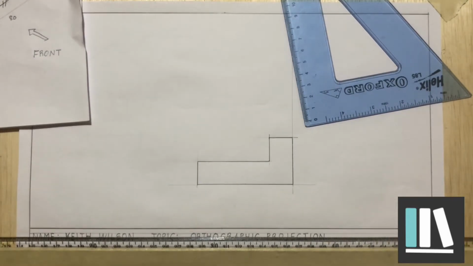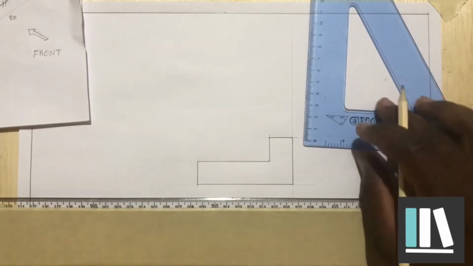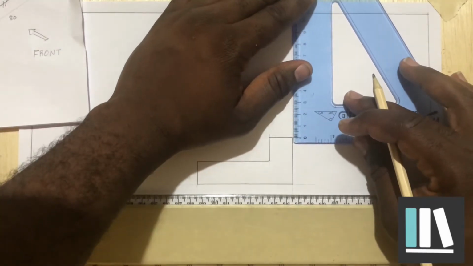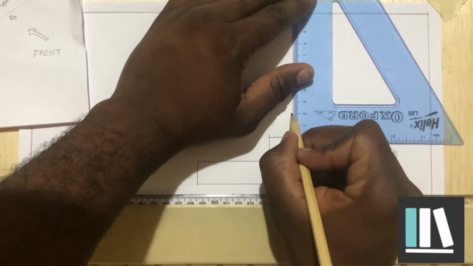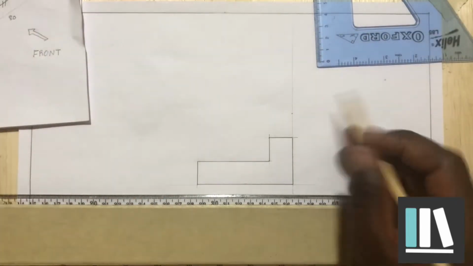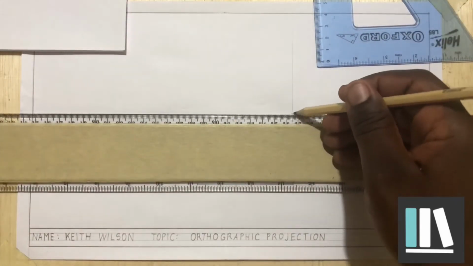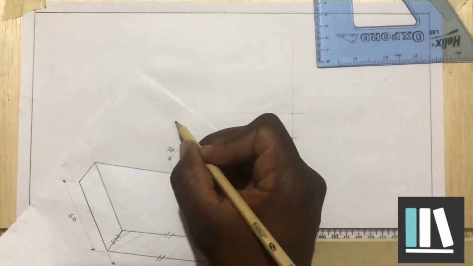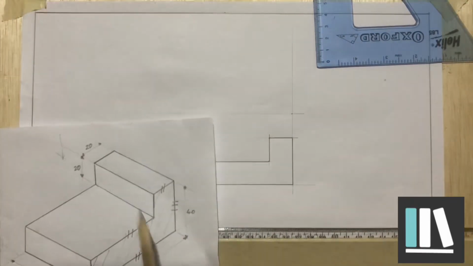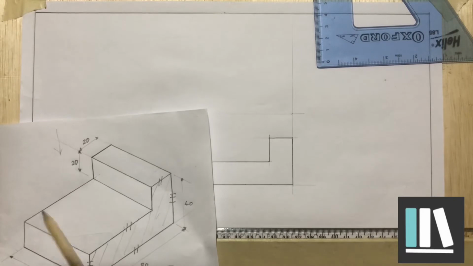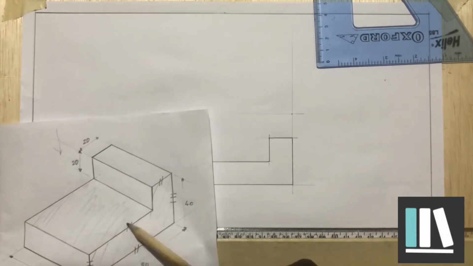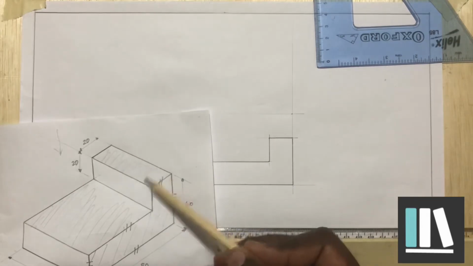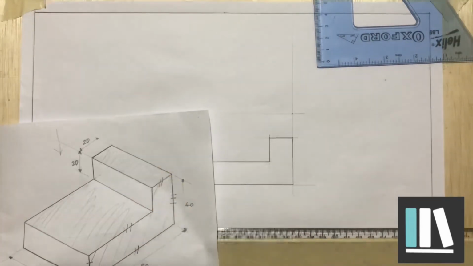Now I'm going to proceed to draw the plan view. I like to draw the plan view next. So I'm going to measure a 20 millimeter space, then proceed, and I'm measuring this from the highest point, and then I'm going to draw a baseline for the plan view. Now if you notice, looking down on the drawing, I'm seeing two faces. I'm seeing this face, and I'm seeing this face, looking downwards on the drawing.